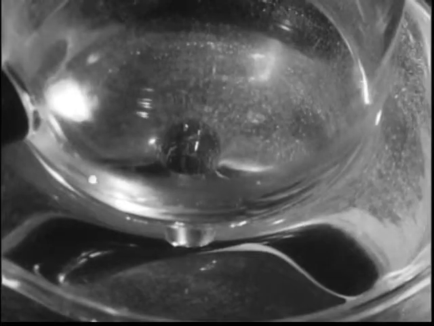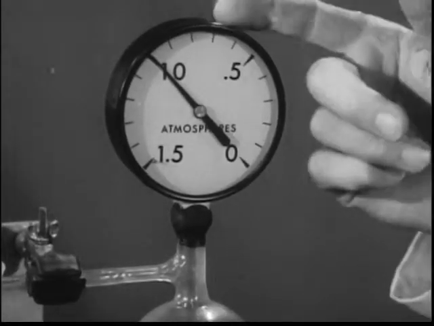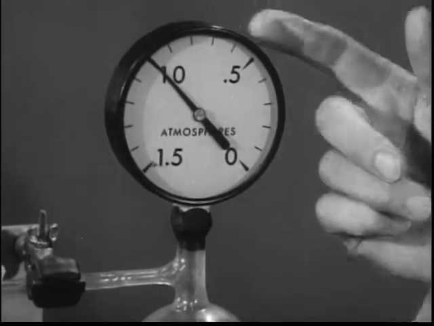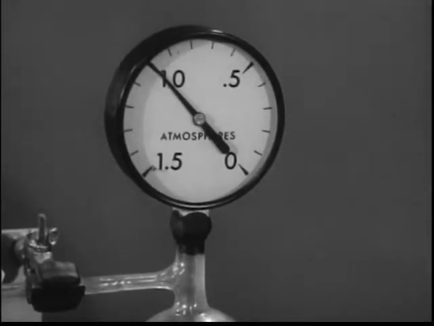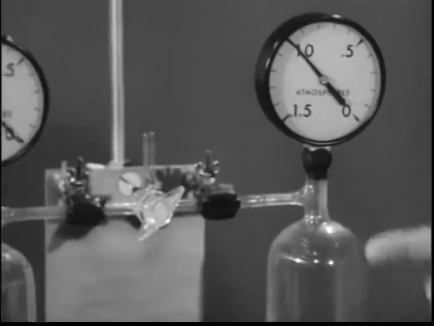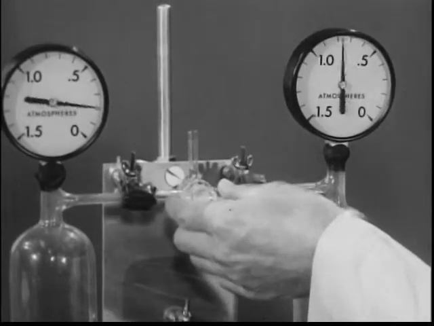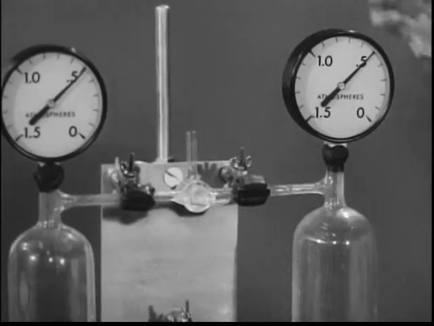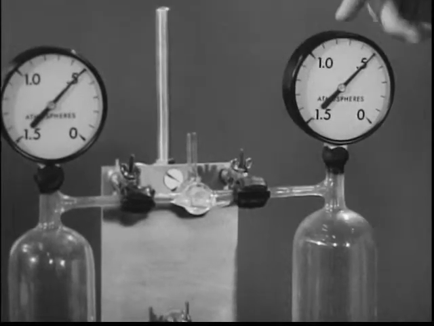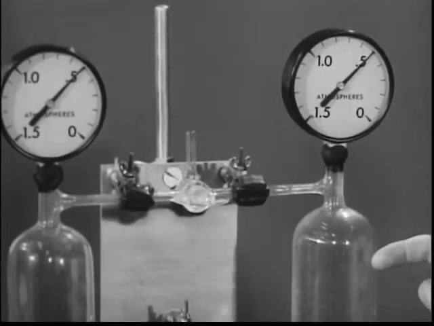All right, the solid has all evaporated and come back to room temperature. The pressure is now 1 atmosphere, twice what it was when we had half as many molecules in this bulb. By opening the stopcock, we can check this relationship between pressure and number of molecules. The pressure drops to half an atmosphere as the molecules redistribute equally between the two bulbs.